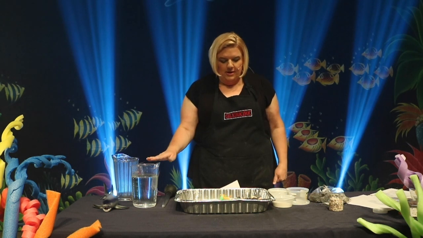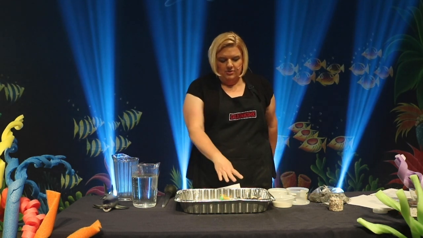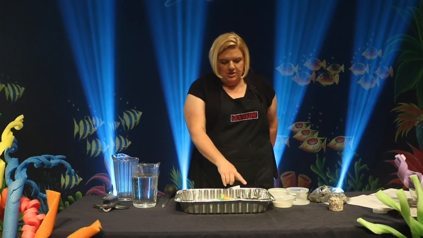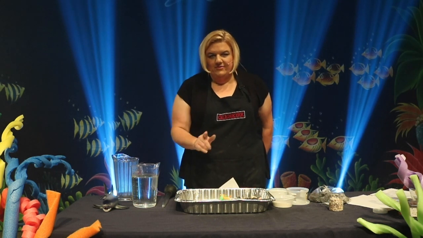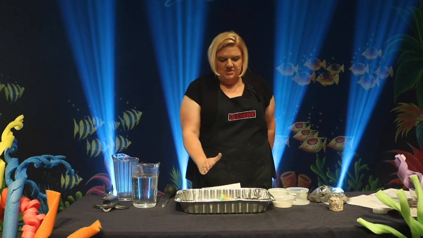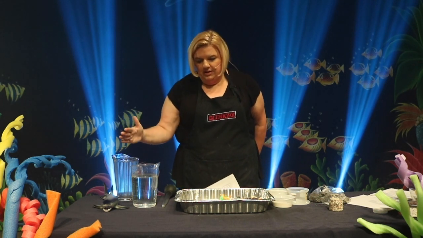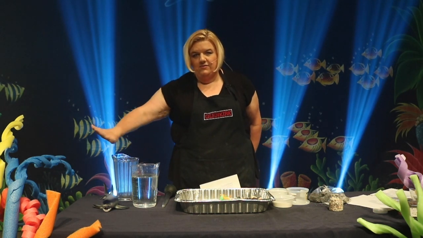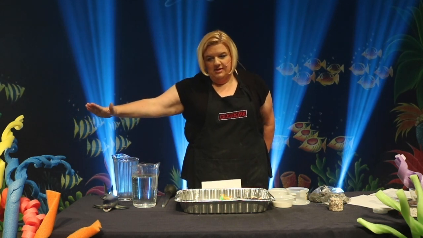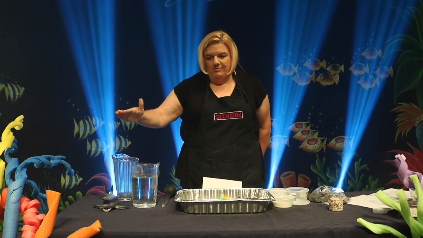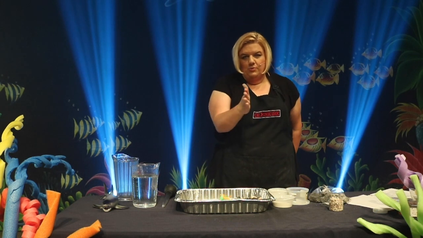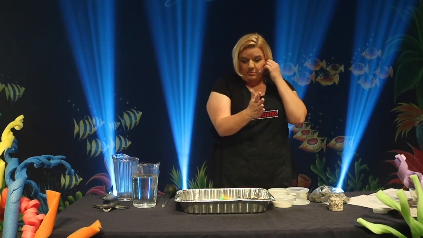But before we add the water, I want you to look at your tide pool and see which animals you think are going to get wet first as the tide comes in. Because at the ocean, when you go to the beach, sometimes the water's way far out, and then as the day goes on, you're playing in the water, and pretty much at the end of the day, the water comes way up high towards where everybody's sitting.